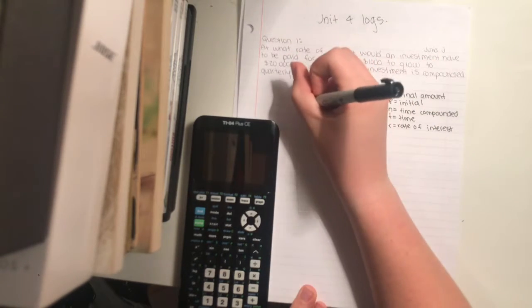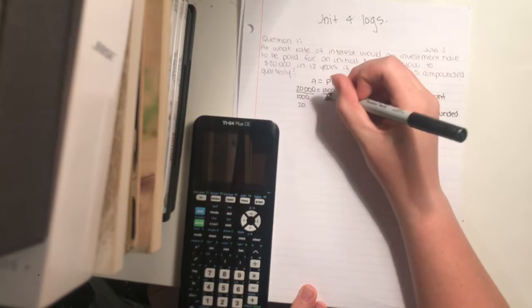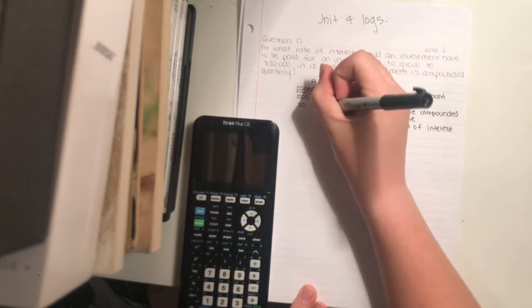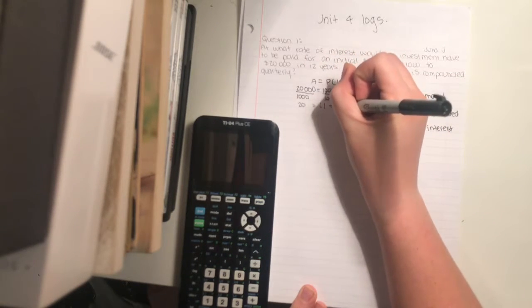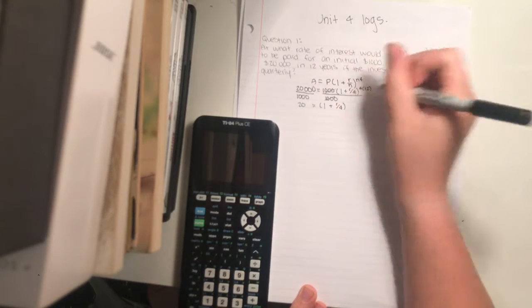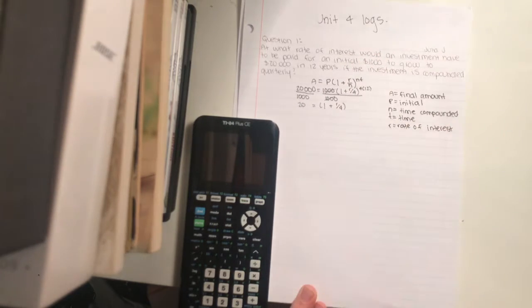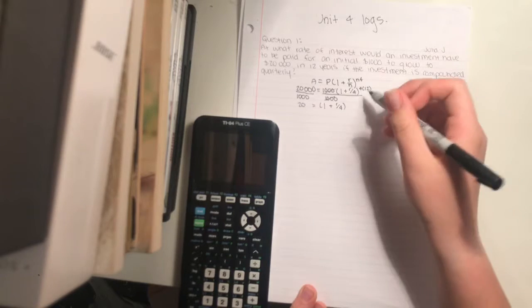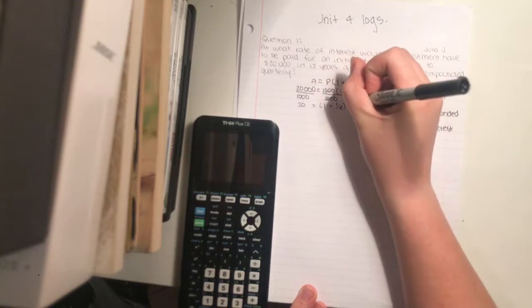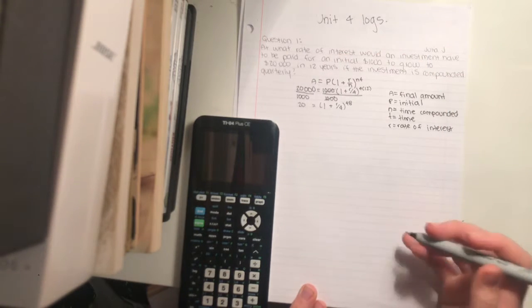This simplifies to 20, and these two cancel out, so we're left with 1 plus r over 4 to the power of, we'll multiply this together, 48.